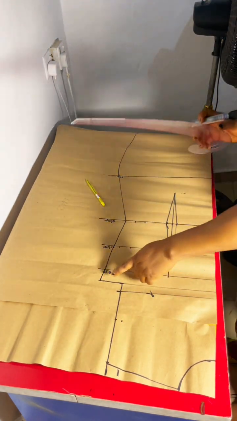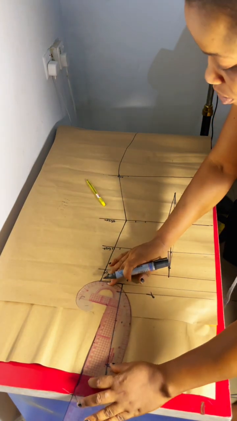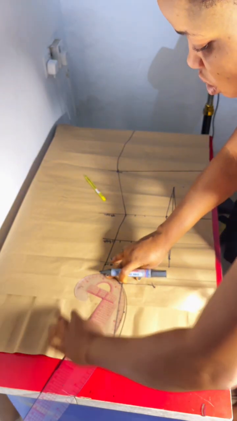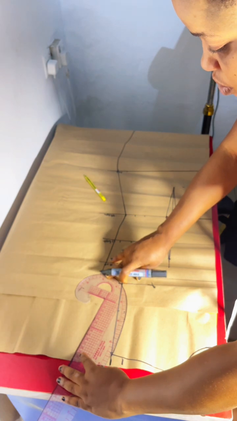So this is where my armhole will stop. Then I'm going to do this. Correct this. Okay.